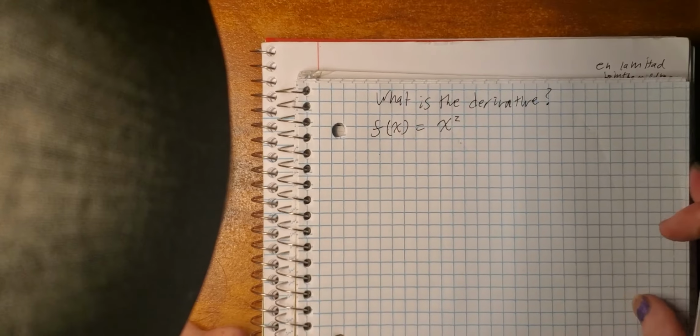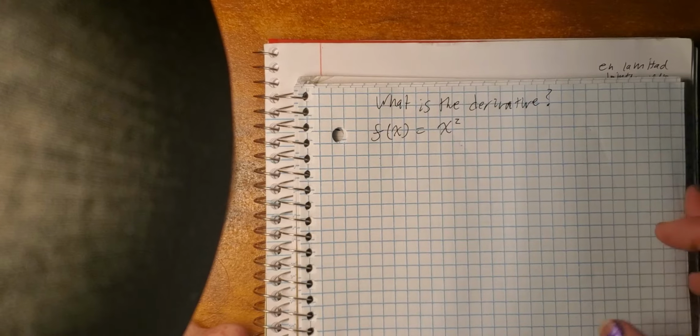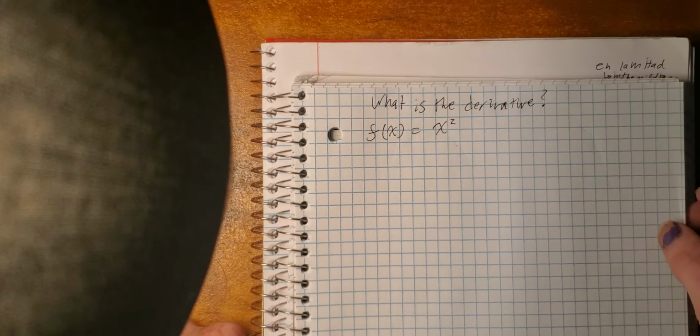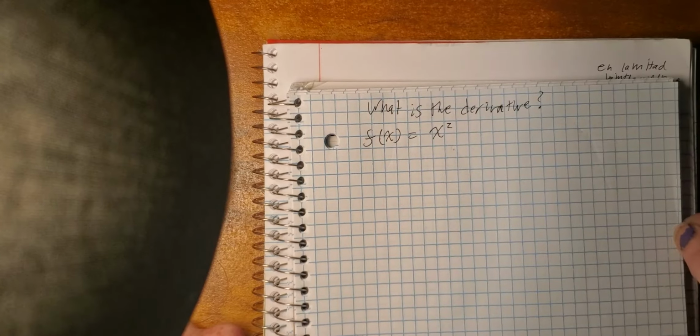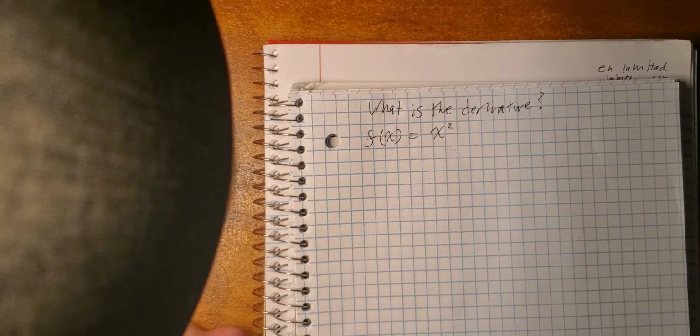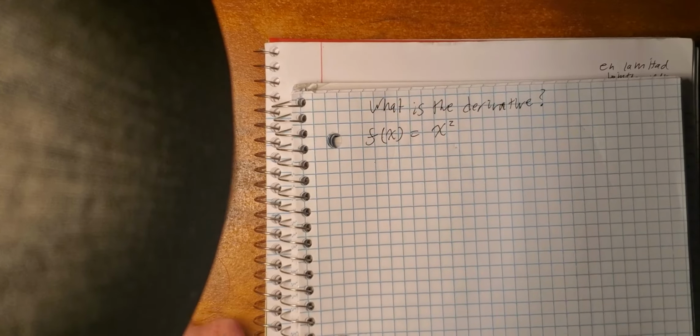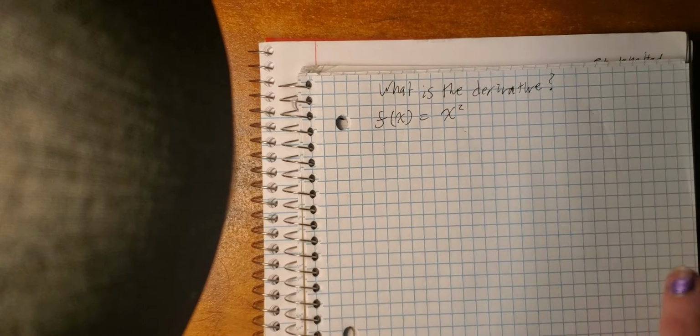Okay, welcome back. So, we have a problem here. What is the derivative of this function? f of x equals x squared. And why did I choose x squared? Because it's simple, and I'm going to show you with a very simple example. The book does this too, and if you like the book, you can follow along with it as I explain this to you.